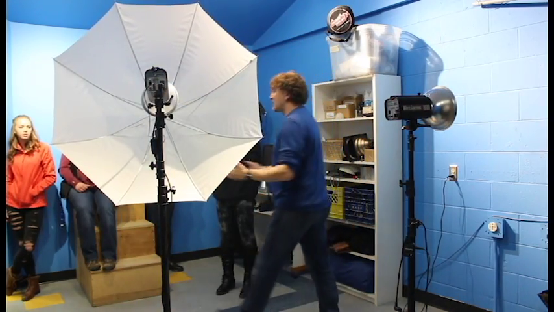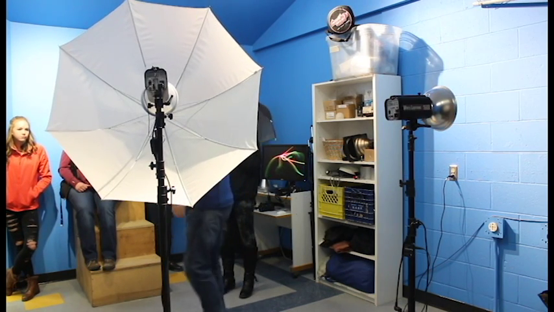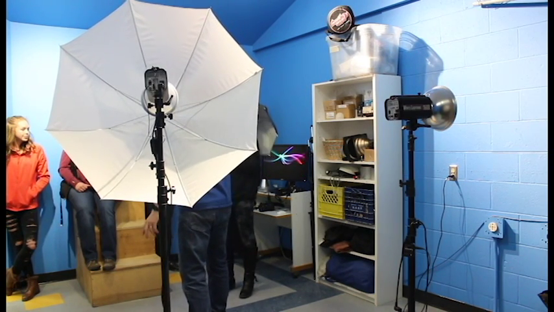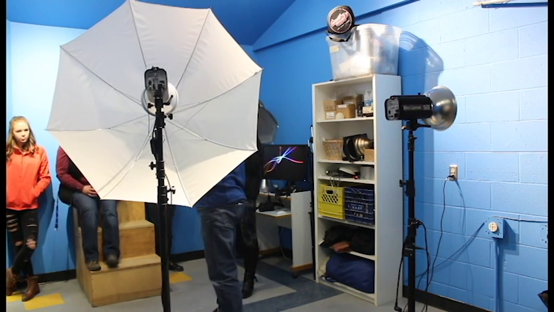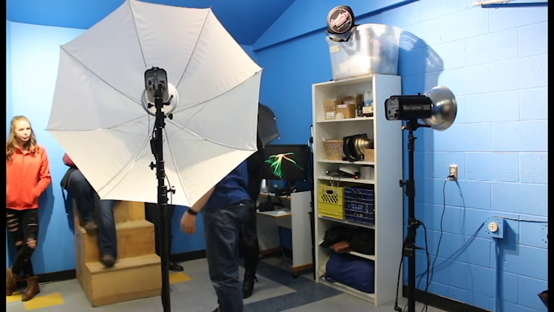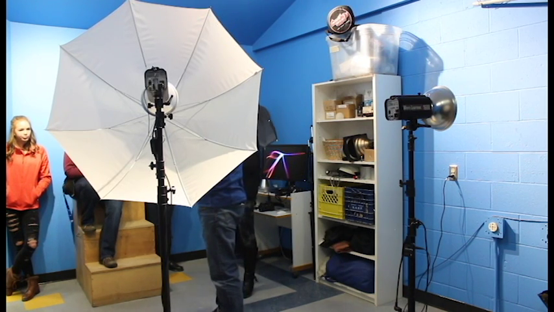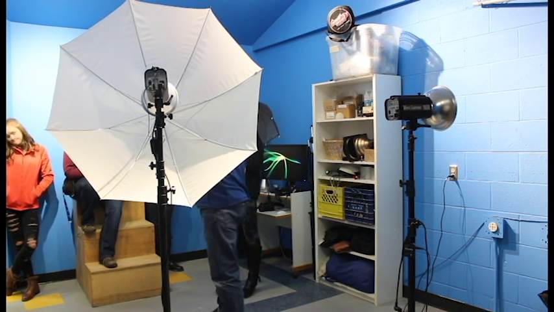And it acts like a softbox. So if you don't want to haul one of those big softboxes around, you can just bring the umbrella, take it apart, flip it around, and it's called a shoot through.